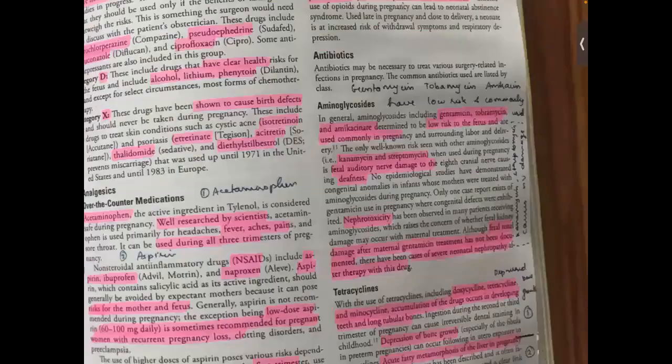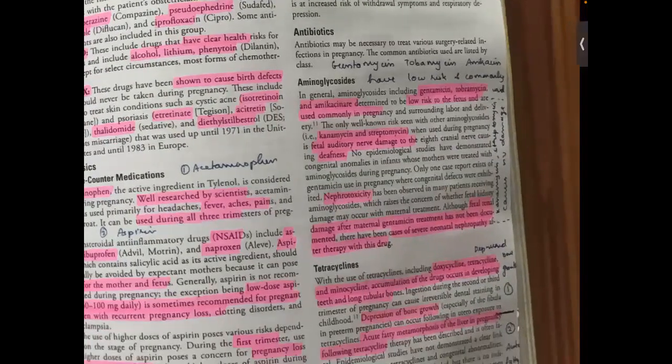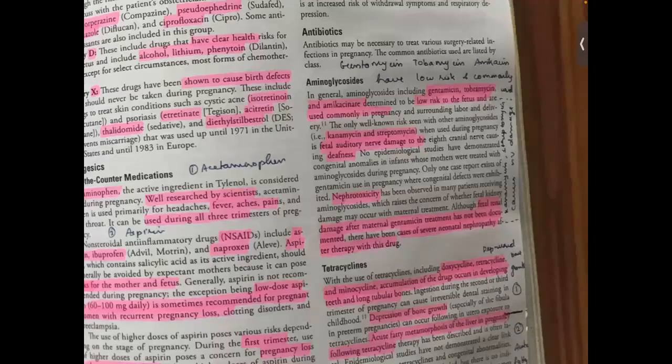So next, antibiotics. Antibiotics first is aminoglycosides, so gentamicin, tobramycin, all those. Among the aminoglycosides, gentamicin, tobramycin, amikacin are determined to have low risk to the fetus and are used commonly in pregnancy. But kanamycin, streptomycin, we already know streptomycin will cause ototoxicity, so fetal auditory nerve damage and deafness. So kanamycin, streptomycin should not be used, but gentamicin, tobramycin, amikacin can be used.